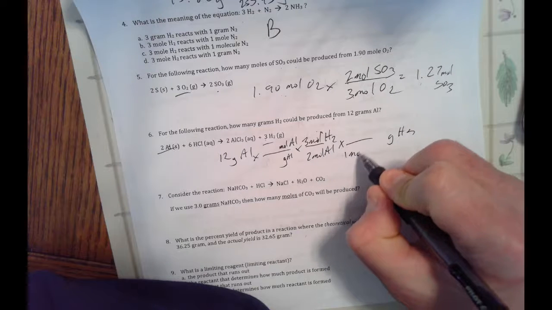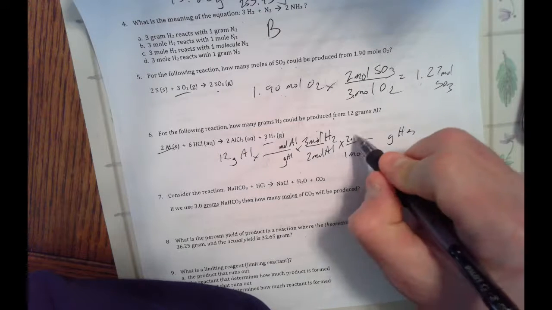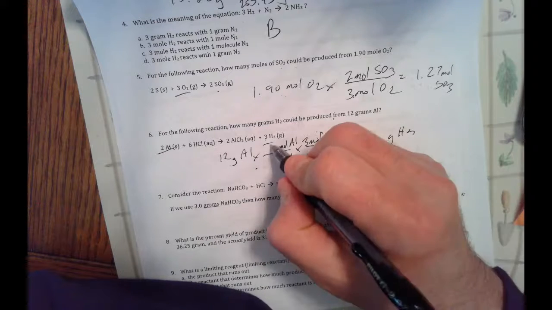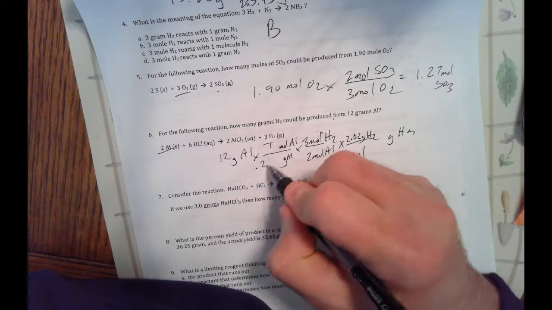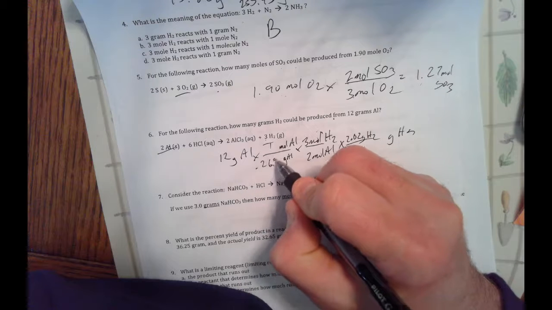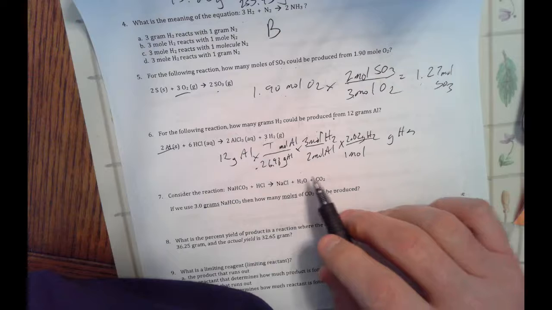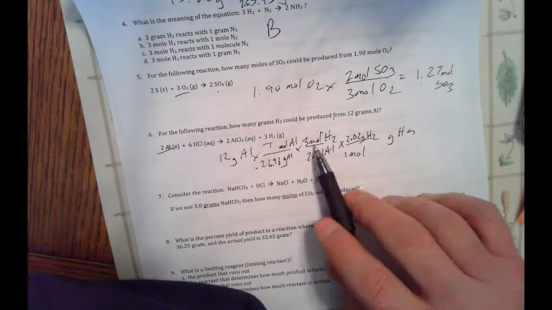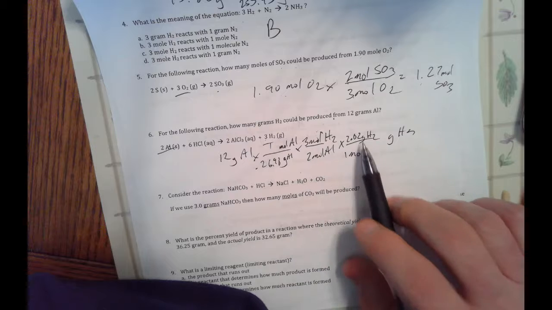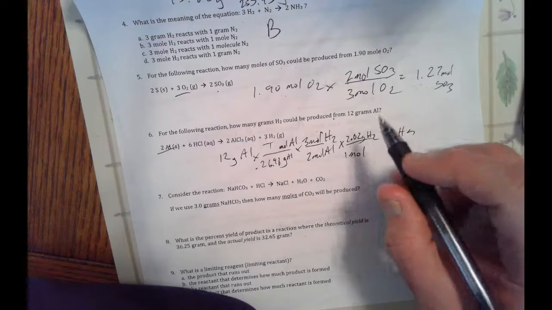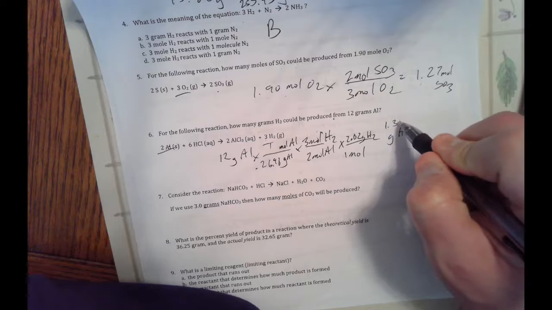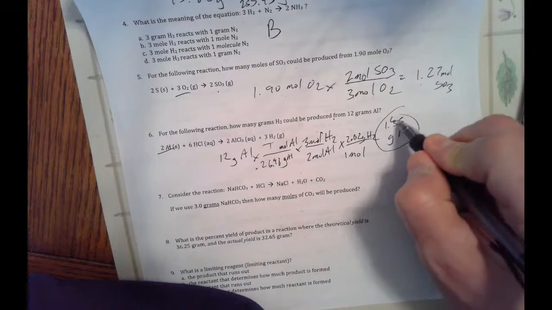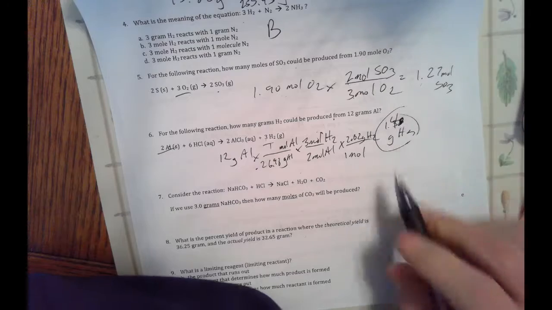And every 1 mole of hydrogen weighs 2.02 grams from the periodic table. And every 1 mole of aluminum weighs 26.98 grams from the periodic table. 12 divided by 26.98 times 3 divided by 2 times 2.02. It's about 1.3476. 2 significant digits, so 1.4 grams of hydrogen.